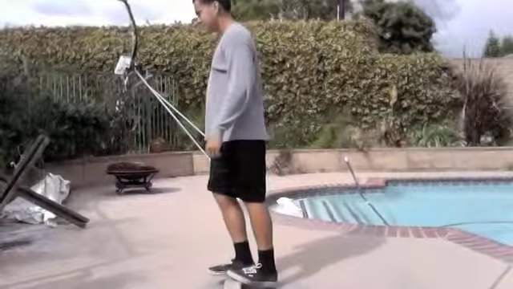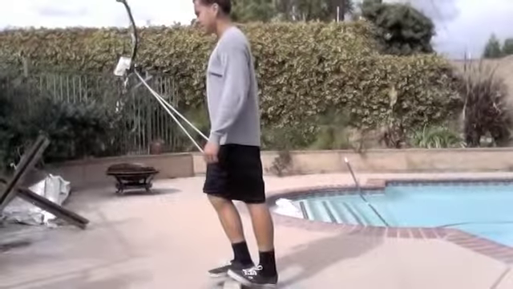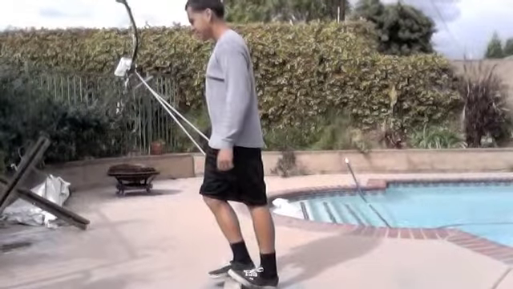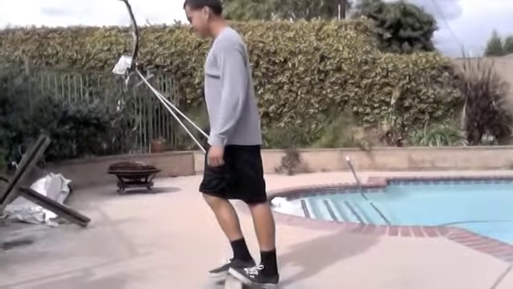This is another calf stretch. You could do this on a curve, or what we have here is a brick. This stretches out your calves, and you could do it for 20 seconds on each leg.